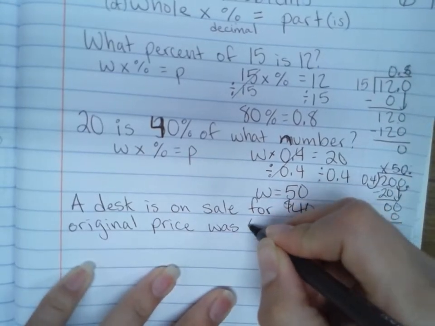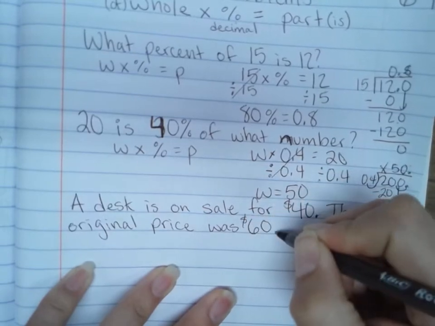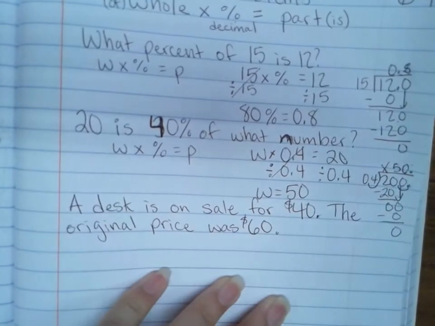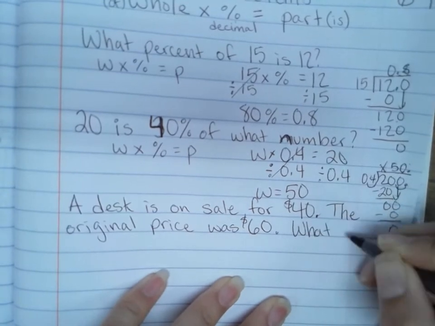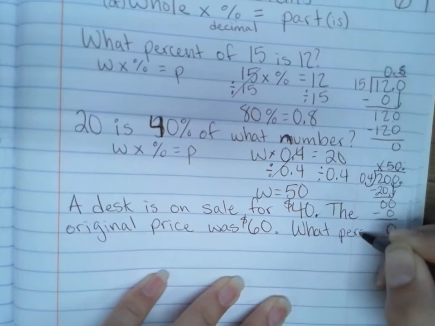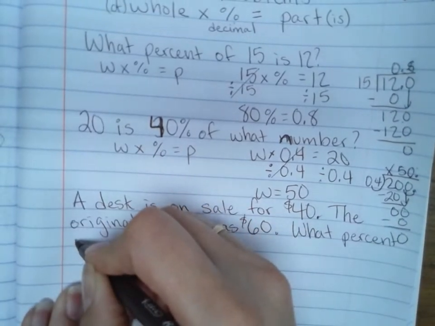Oh, we'll say $60. I changed my mind. What percent was the discount?